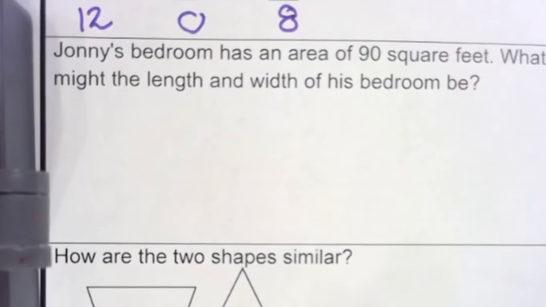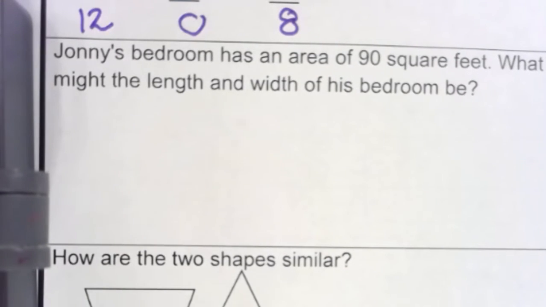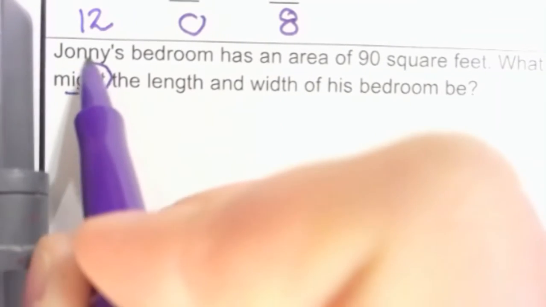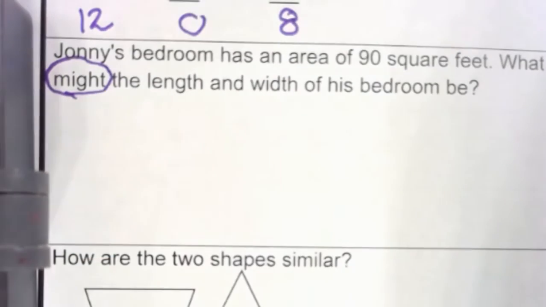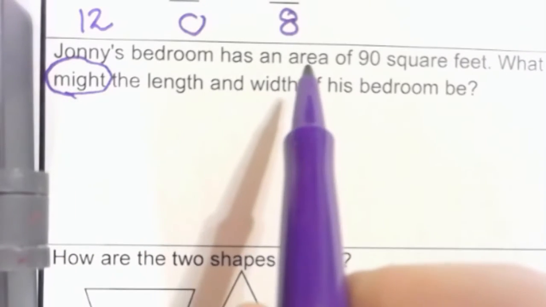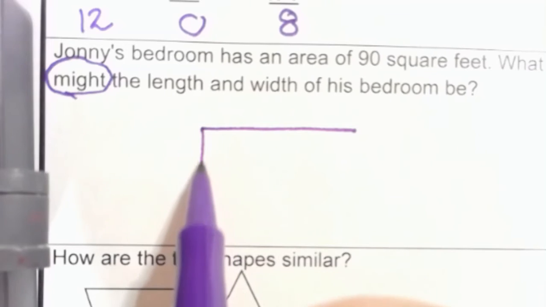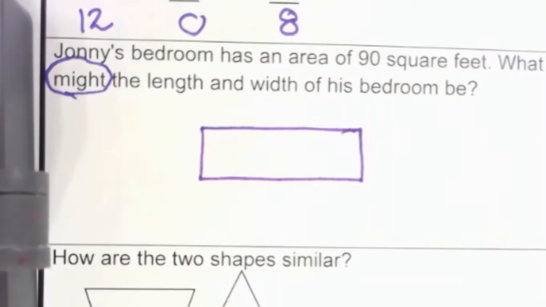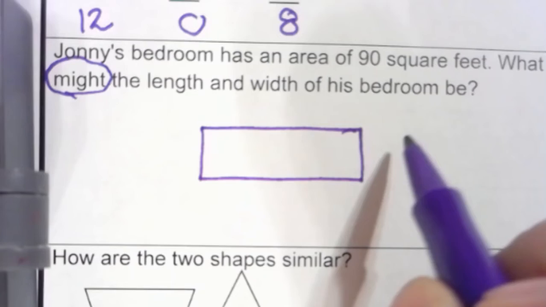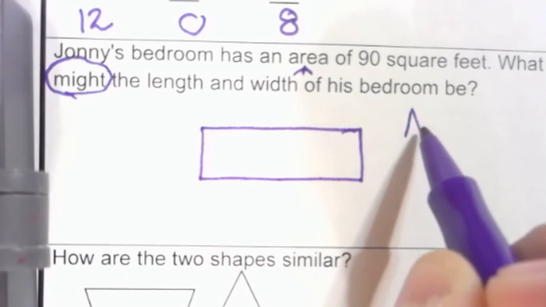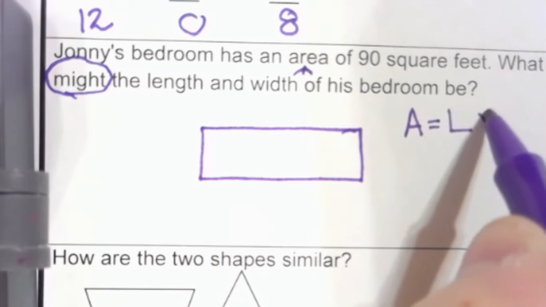Johnny's bedroom has an area of 90 square feet. What might the length and width be of his bedroom? It says might. So we have a couple of different choices here. Your answer may be a little different than my answer, and that's okay. The first thing we're looking at is we're going to draw a rectangle so that we can see what we're talking about. And we know that rectangles, when we're figuring area, they have a formula. Area equals length times width.